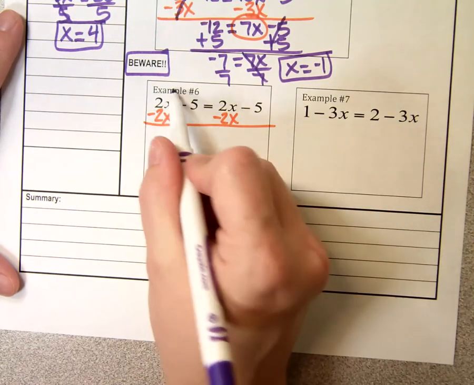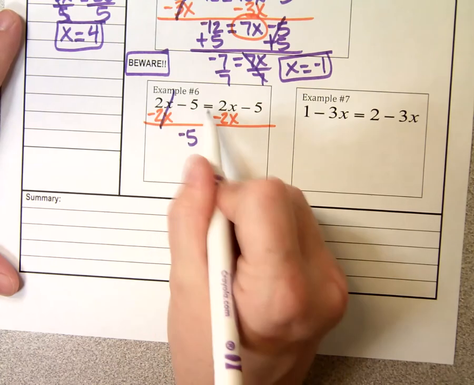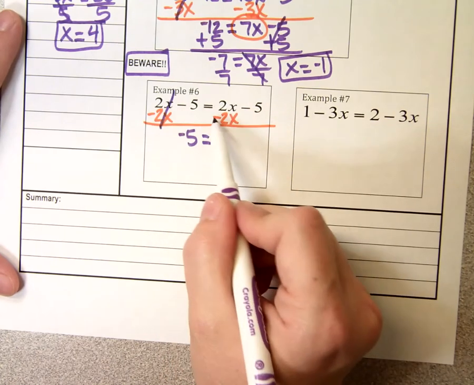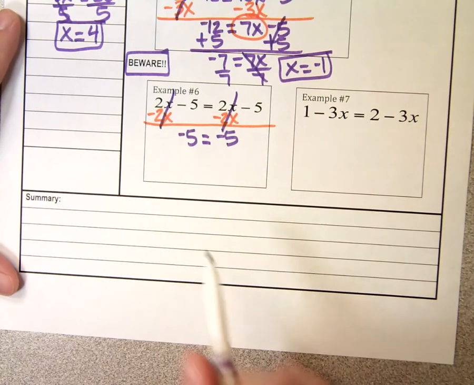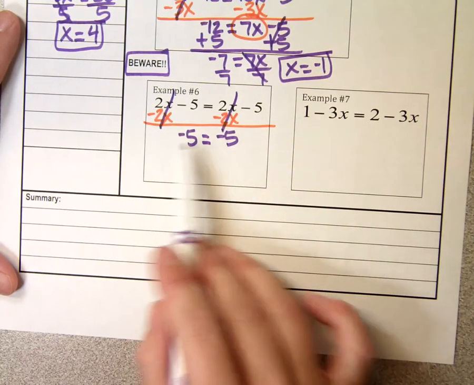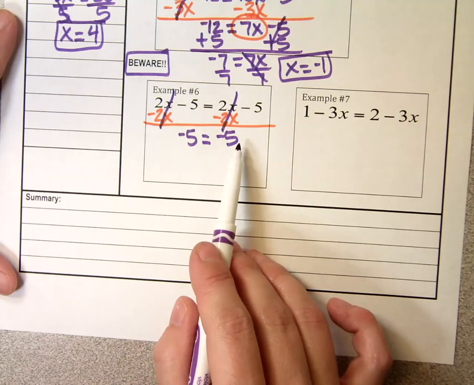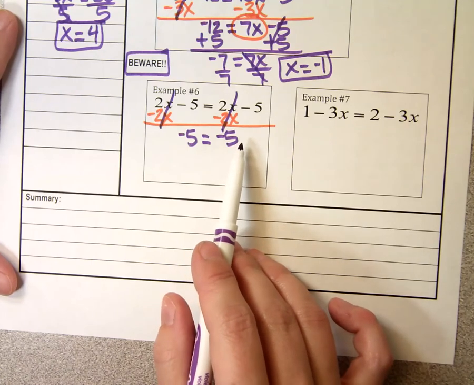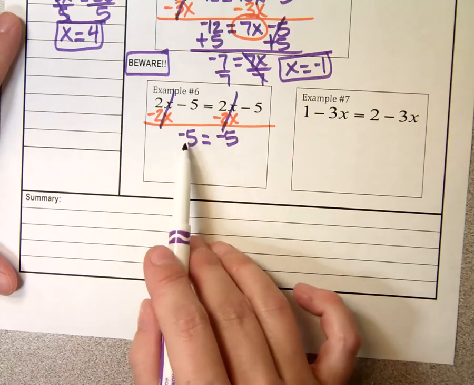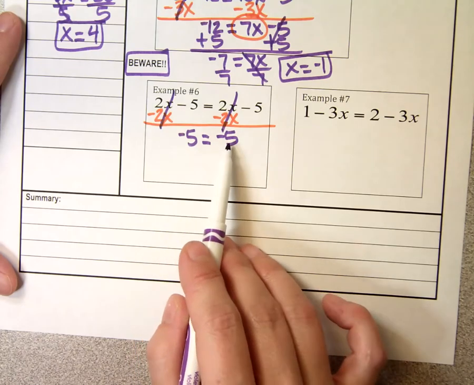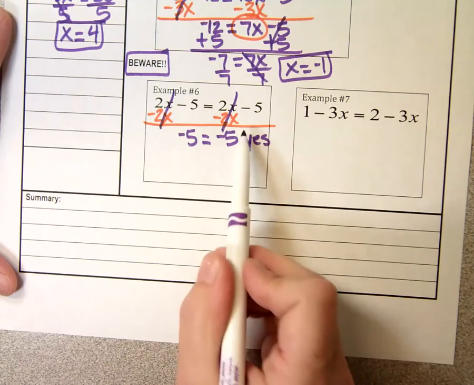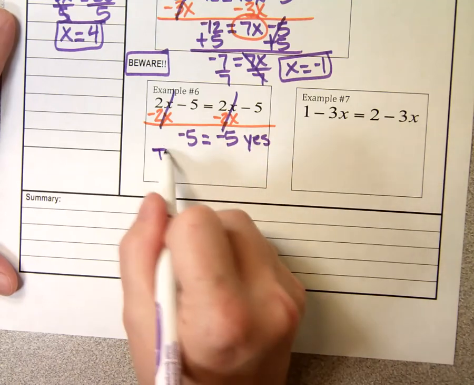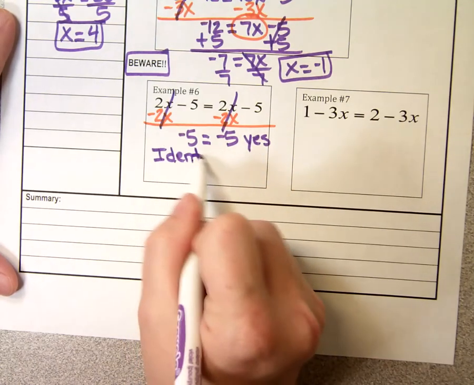2x minus 2x is 0. Bring down the negative 5. Bring down the equals. 2x minus 2x is 0. Bring down the negative 5. Okay, if your variables disappear, you will either be looking at a true statement or a false statement. Does negative 5 equal negative 5? Yes. When your variables disappear and you're left with a true statement, this is called an identity.